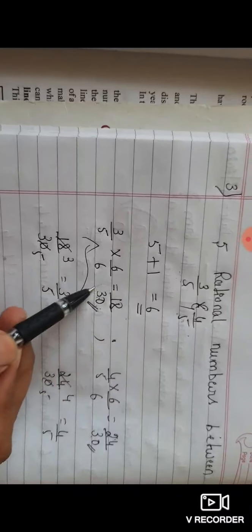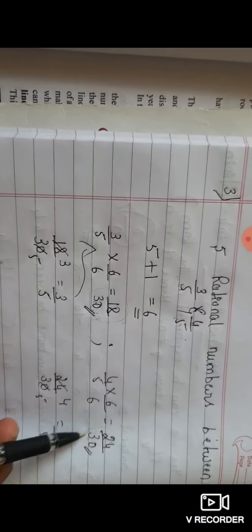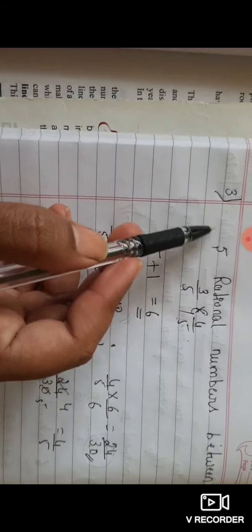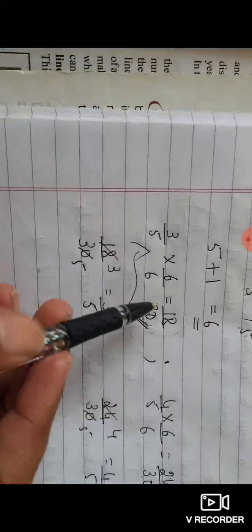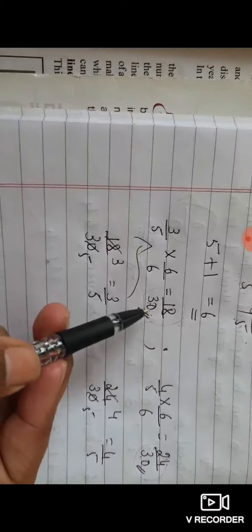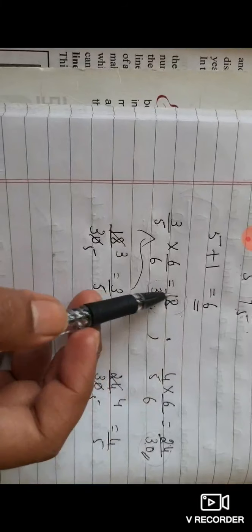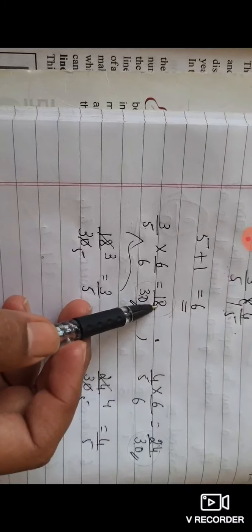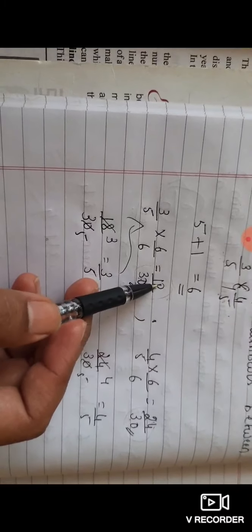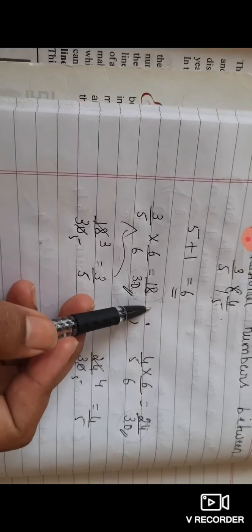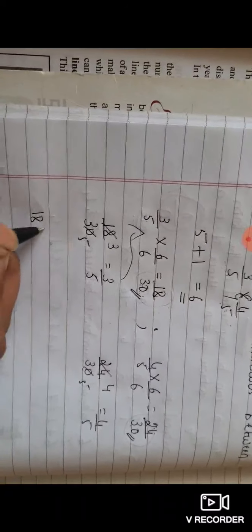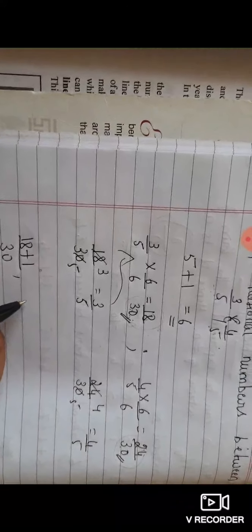So in between this 18 by 30 and 24 by 30, we need to find 5 rational numbers. It is very simple, as you all learned now. The denominator does not change. 30 is fixed. For the numerator, you should go on adding 1. So the first term we got is 18 by 30. 18 plus 1 by 30 is equal to 19 by 30.